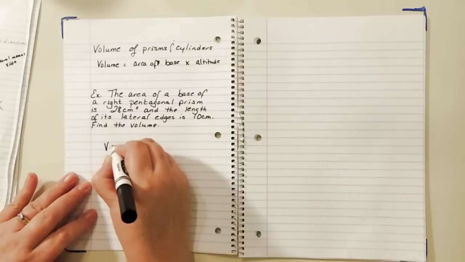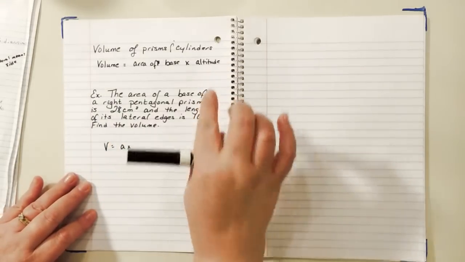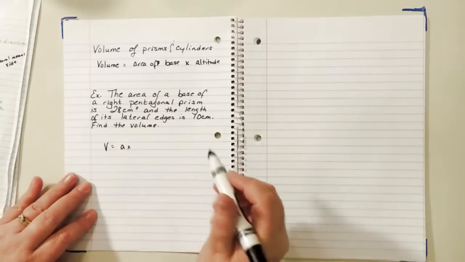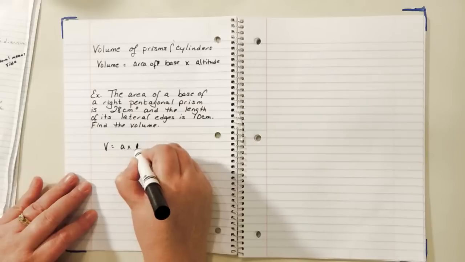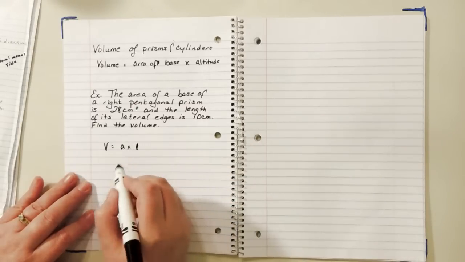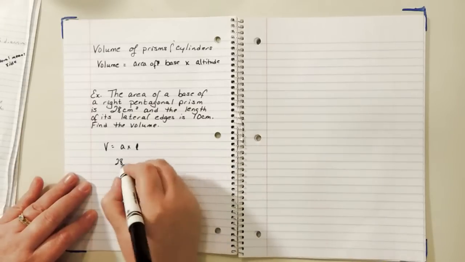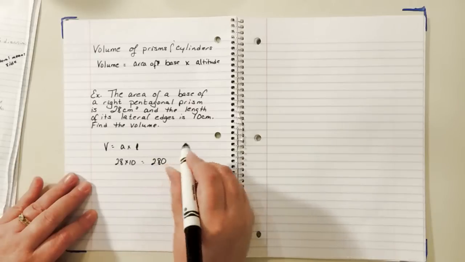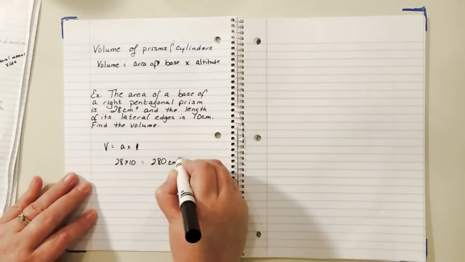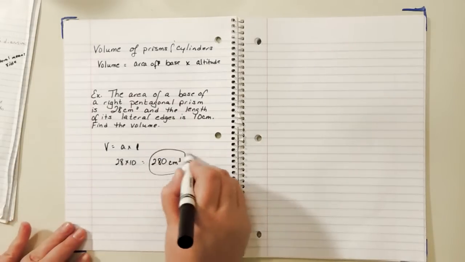Find the volume. So the volume is going to equal the area of the base times the altitude or height. In this case, it's the length of the edges. So the area is 28. The length is 10. So that's going to be 280 centimeters cubed. So it's cubic centimeters since we're talking about volume, and that would be your answer.